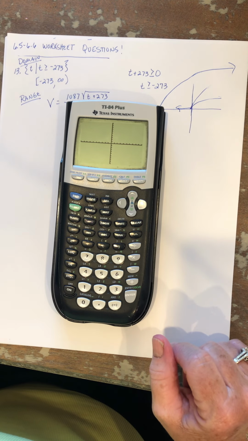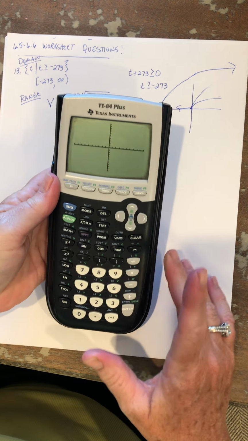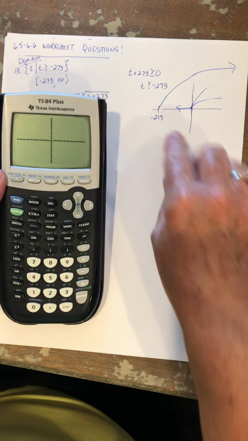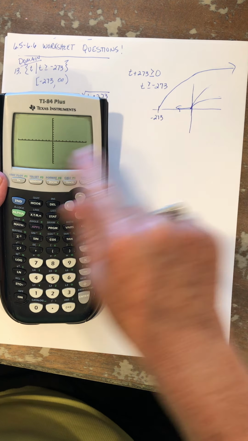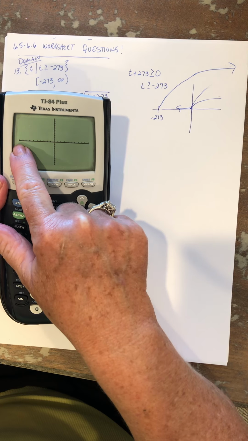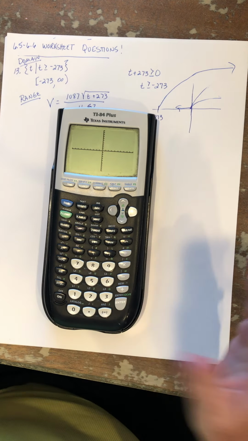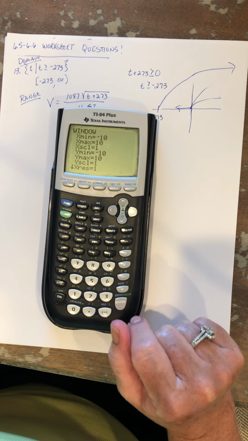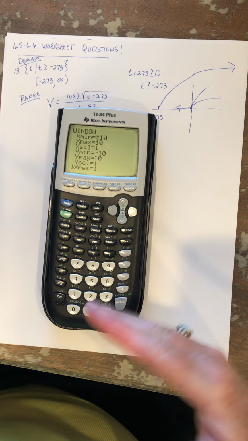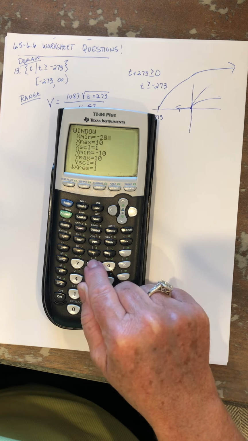And then that's when everybody brings their calculator and says, Miss Davis, my calculator's broken, it won't work. But that's not the problem. The problem is you're not looking at the right window. This went left, negative 273. This is negative 10. I'm not even looking in the right window, okay? So I'm going to put it in a little bit of perspective. I'm going to go to my windows. Let's just go from negative 280 to positive 280 on the x's.